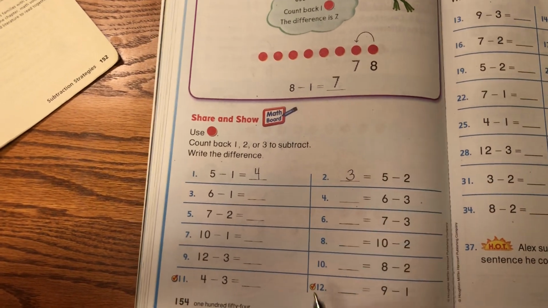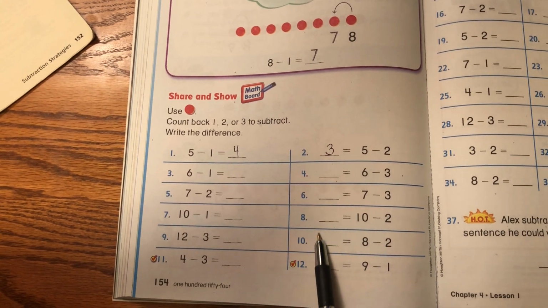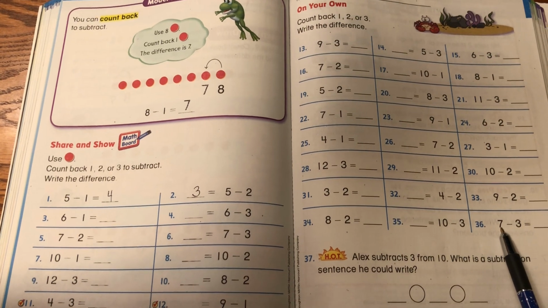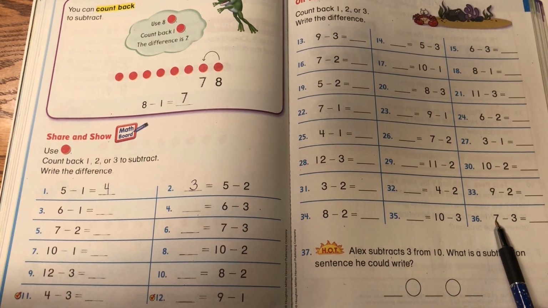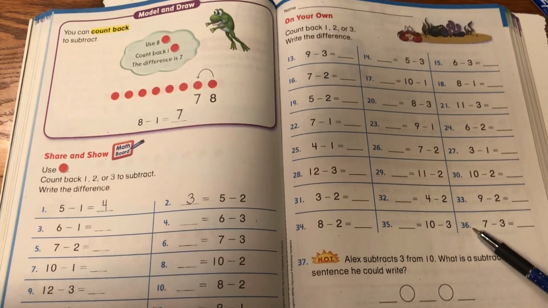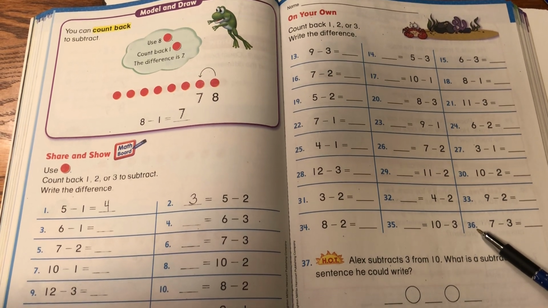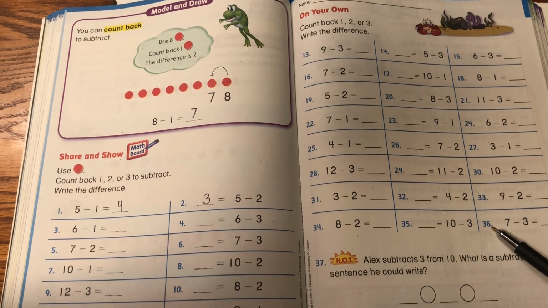Good. I'm going to let you take this time to complete numbers 1 through 36 on your own. Go ahead and pause the video now and do your lesson from 1 to 36. When you're done with number 36, you can press play again and we'll continue on. Pause the video here and do your own work.